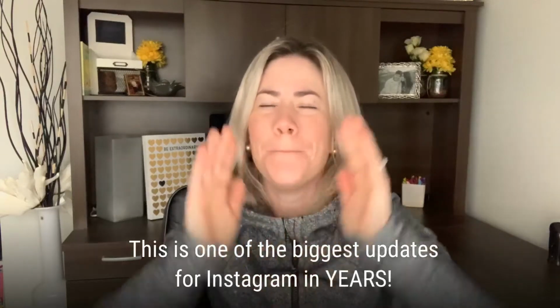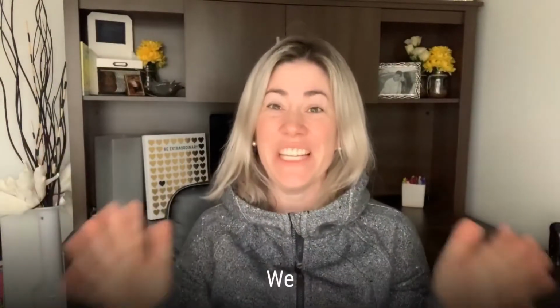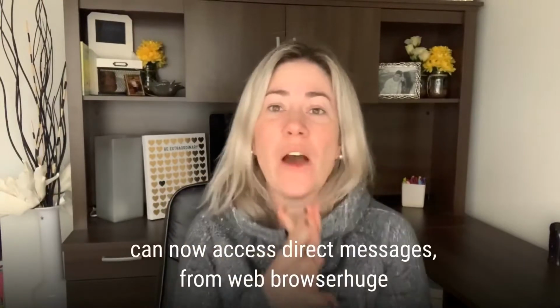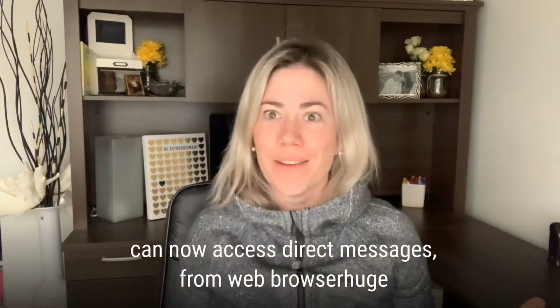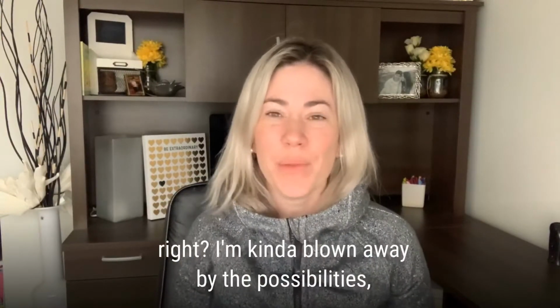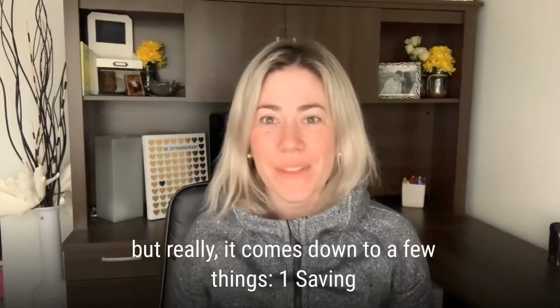This is one of the biggest updates for Instagram in years. We can now access direct messages from a web browser. Huge, right? I'm kind of blown away by the possibilities, but really it comes down to a few things.